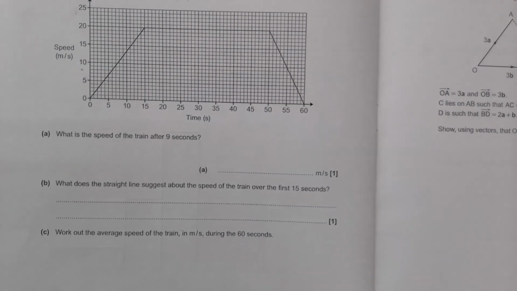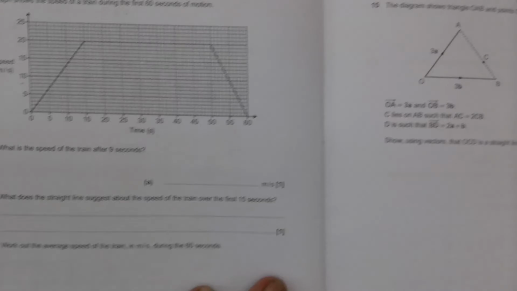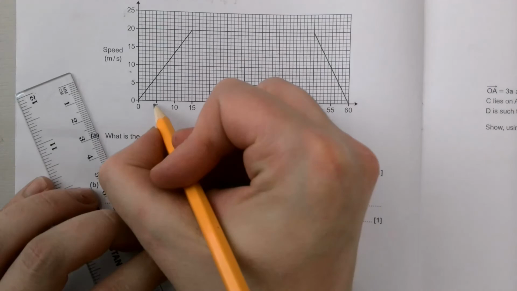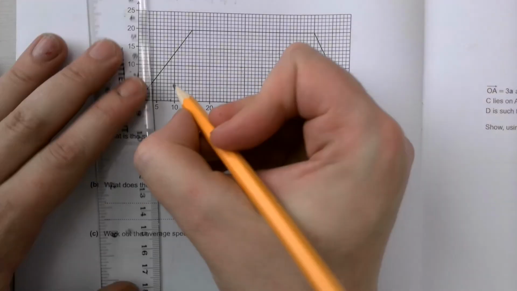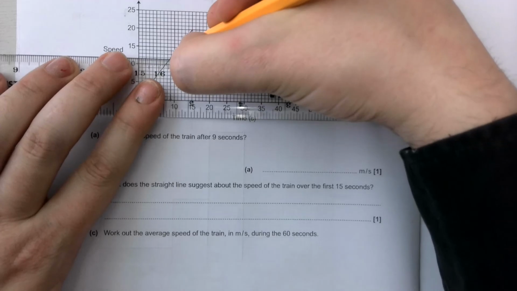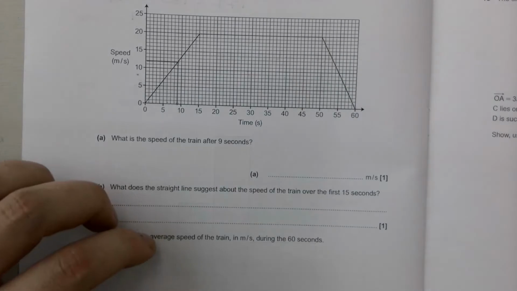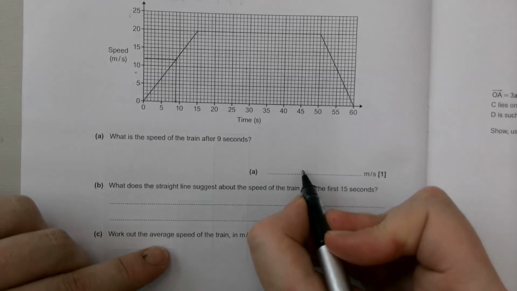Okay, this graph shows the speed of a train during the first 60 seconds of motion. What is the speed of the train after 9 seconds? 5, 6, 7, 8, yes, that's going to be 9. So line up to the graph, up to the line of the graph, and then across to our y-axis. That's 12 meters per second.